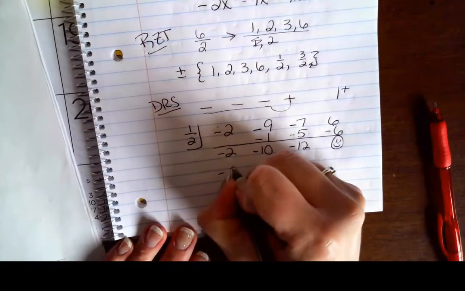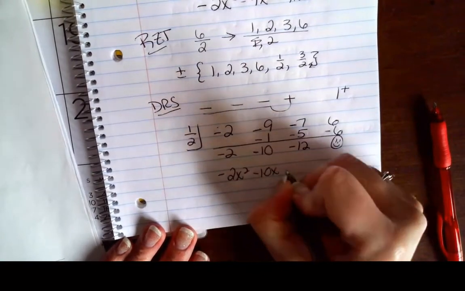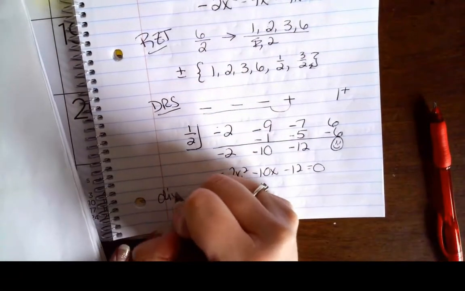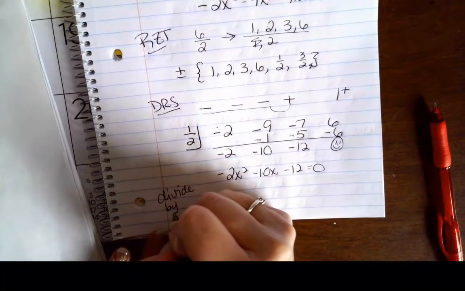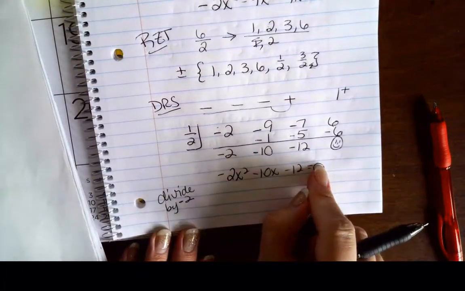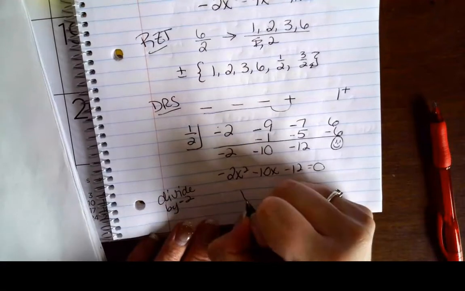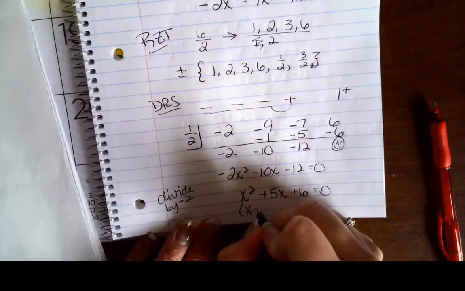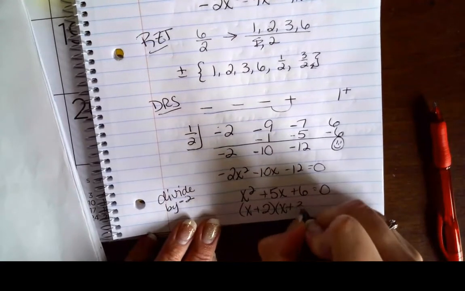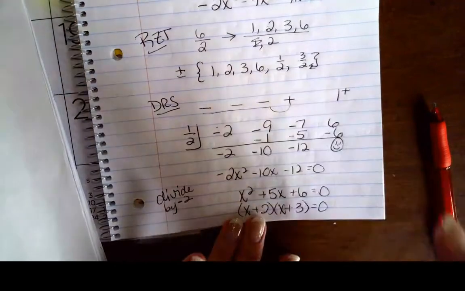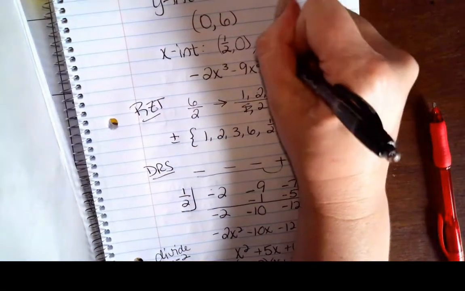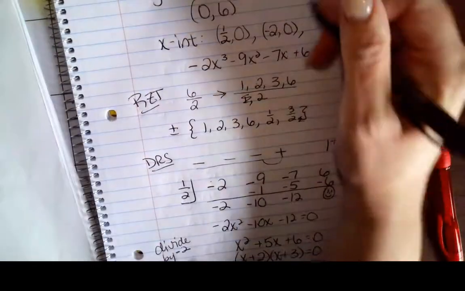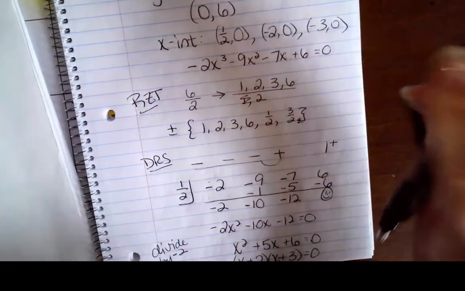So now what I have is a -2x squared minus 10x minus 12 is 0. I'm going to go ahead and divide everything by -2 because I don't want to lead off negative, and I can do that because it's equal to a number. So that's going to give me an x squared plus 5x plus 6, which factors down to x plus 2, x plus 3. So if my factor is x plus 2, my solution is -2. If my factor is x plus 3, my solution is -3.